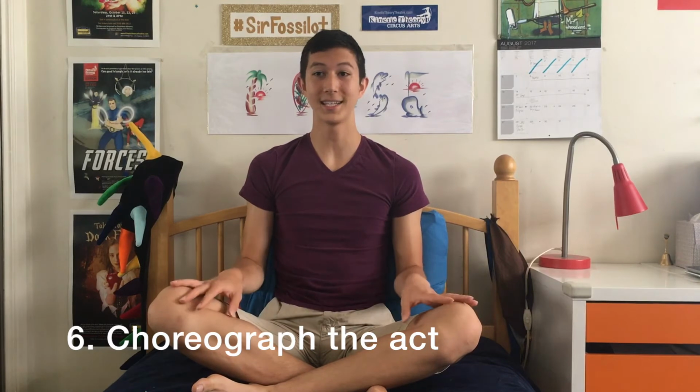Now, choreographing the act is probably one of the most fun things for me to do. There's so much creativity in creating new skills, but also adding new accents such as flex feet, straight legs, bent legs, to different moves and styles that have already been created. Choreographing talks about not only the physical or technical aspects, but also the facial aspects and the physicality.